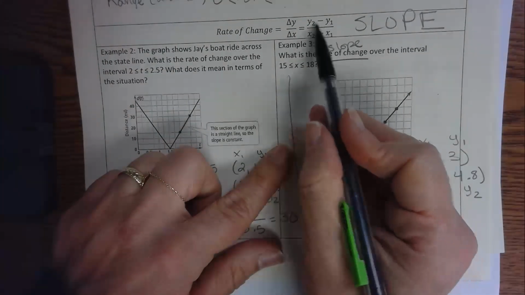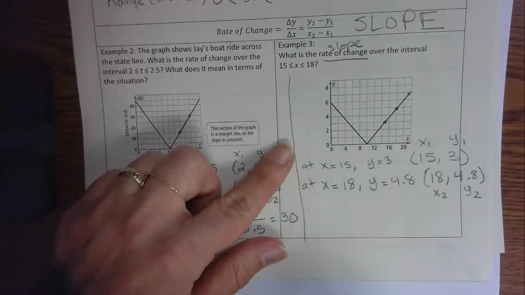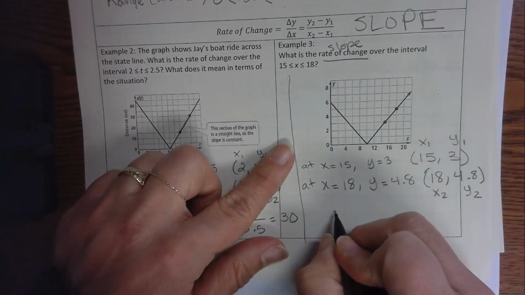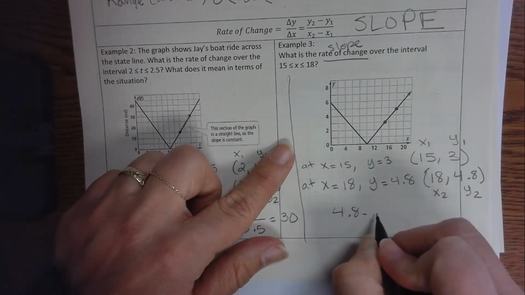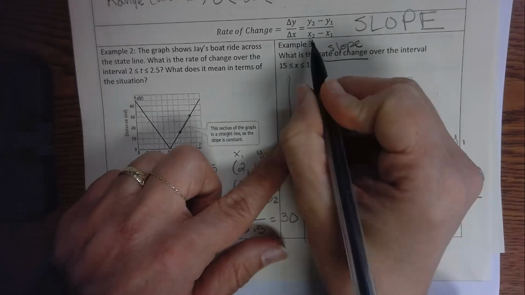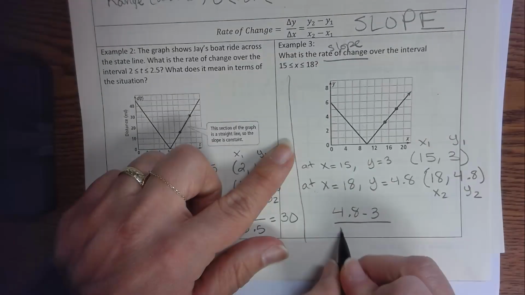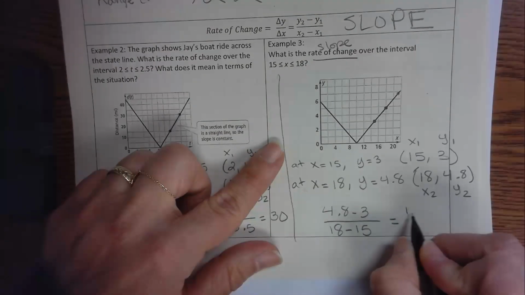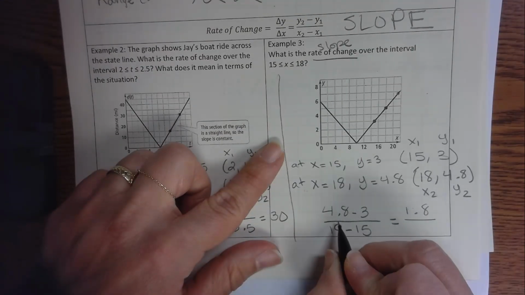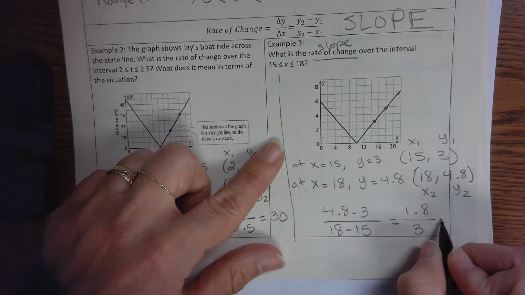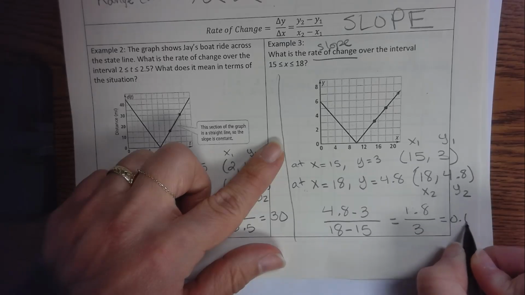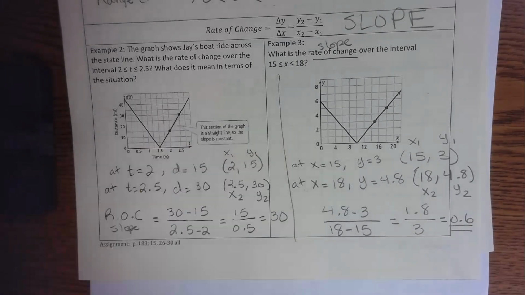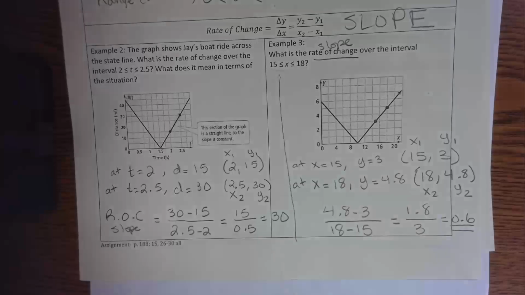Now calculate slope, going back to this equation. y2 minus y1, so 4.8 minus 3, divided by x2 minus x1, which is 18 minus 15. So that's 1.8 over 3, which is 0.6. That is the rate of change over this interval.